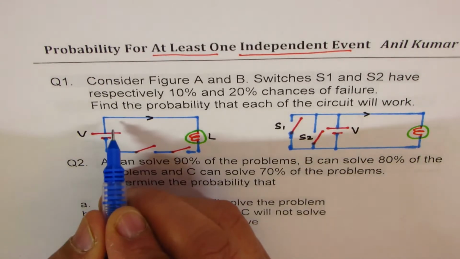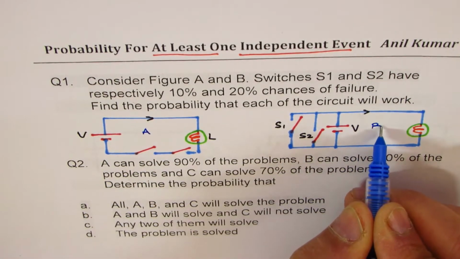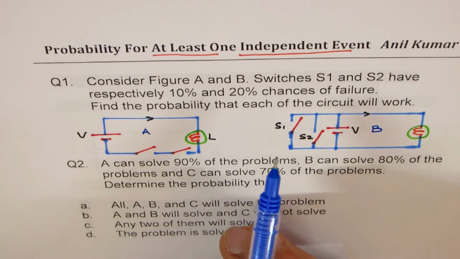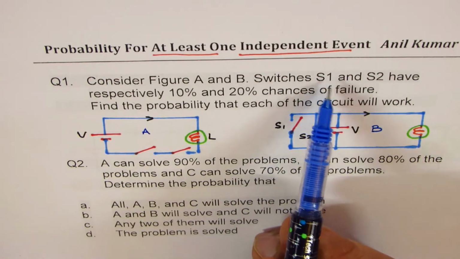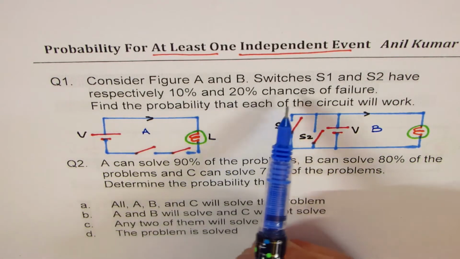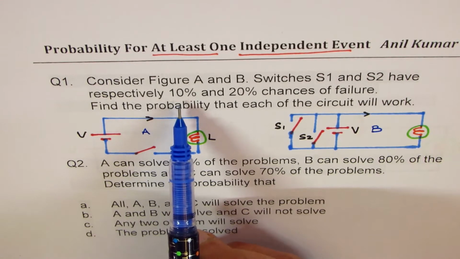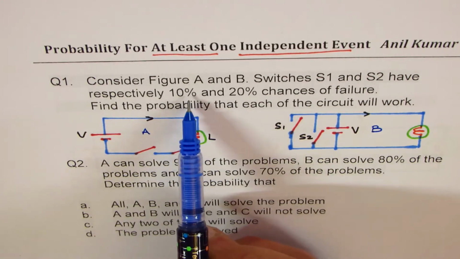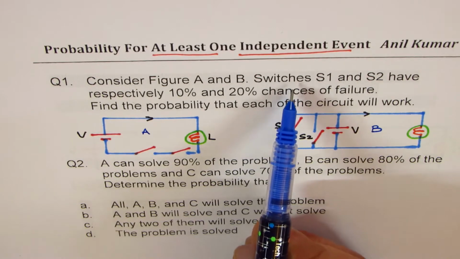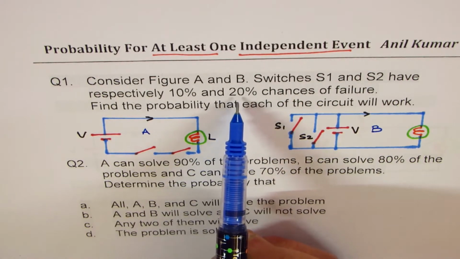So let's call this our figure A and this one our figure B. Now when we say that switches S1 and S2 have respectively 10% and 20% chances of failure, that means for success it is 90% and 80%, and these two are independent switches. Their probabilities are independent. These events are independent, right?